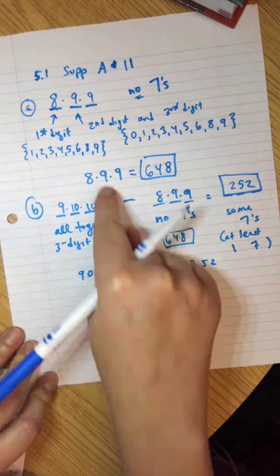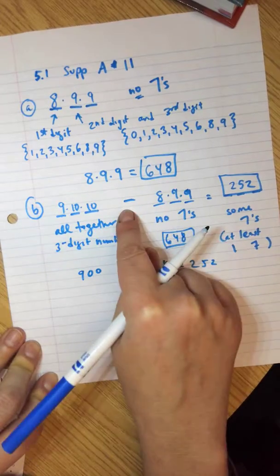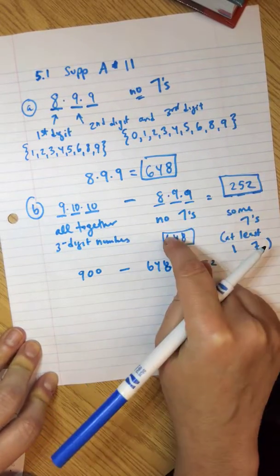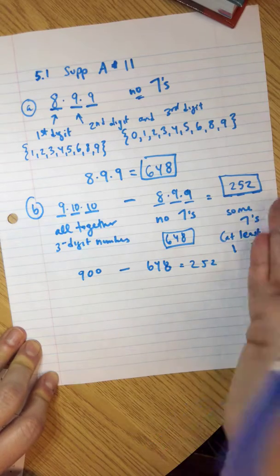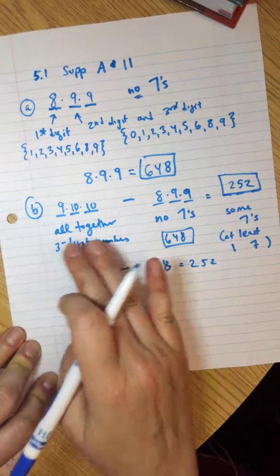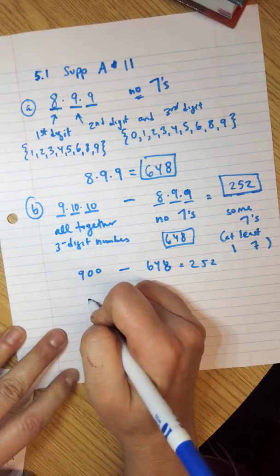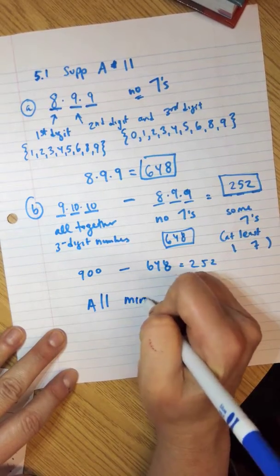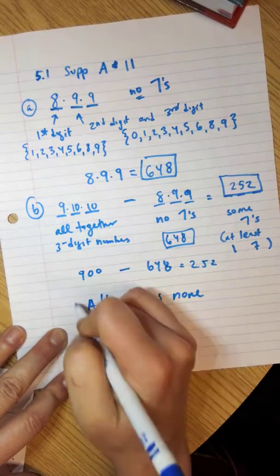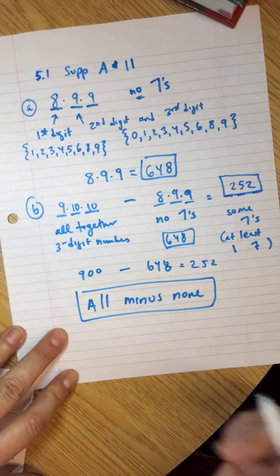So what we did was figure out all the three-digit numbers minus the ones that don't contain a 7, and that leaves us the ones that do contain a 7. So we do all minus none, and that's what Mr. Najim calls these questions. He calls them all minus none questions.